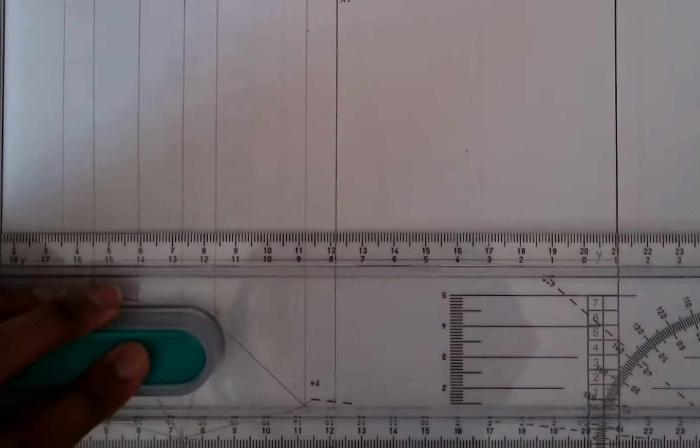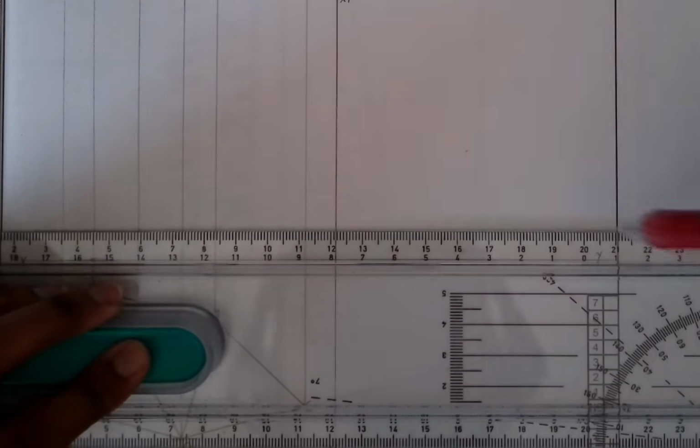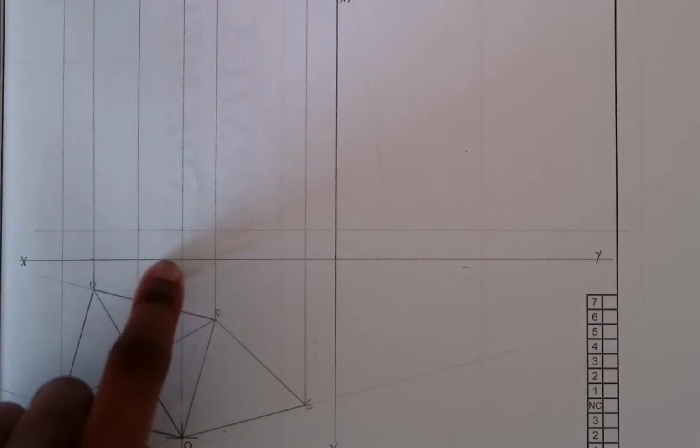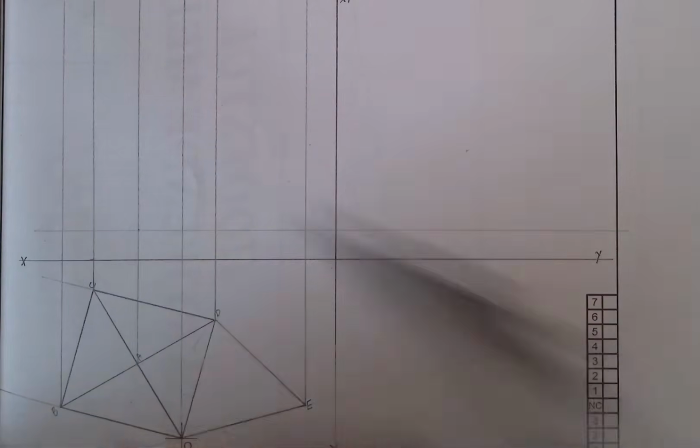This is just to ensure that you have a neat drawing, really. So ensuring that you're not drawing directly on the XY line, but you're just skipping a line. I'm sure you did this when you were doing mechanical drawing, learning how to draw at least 10 millimeters away from the Cartesian plane.